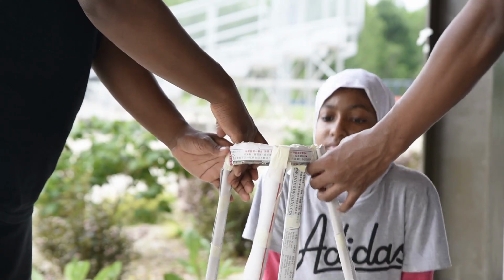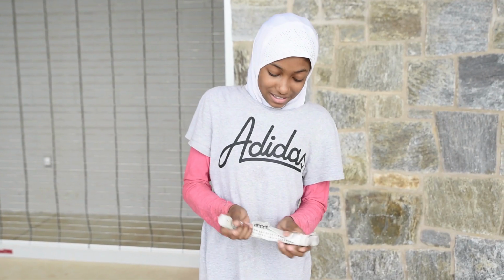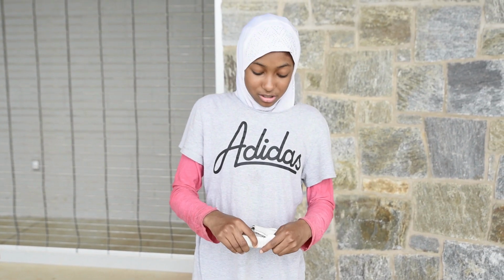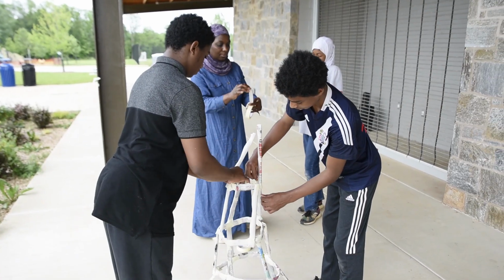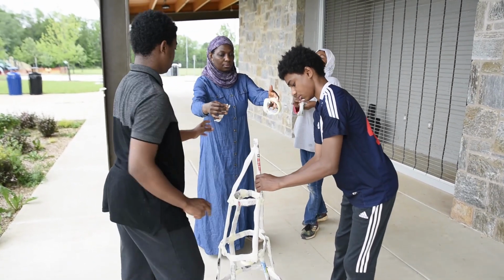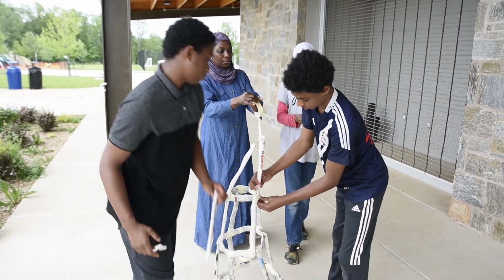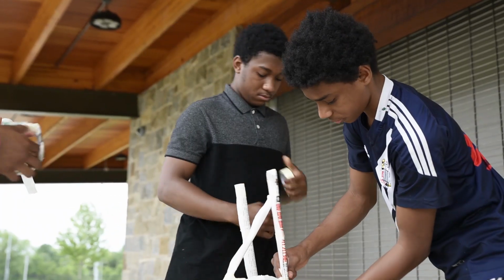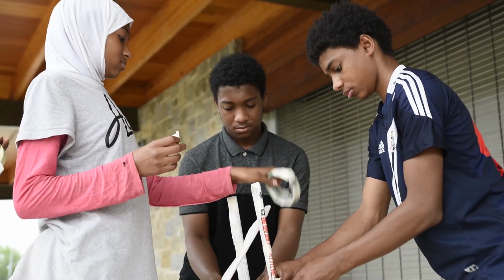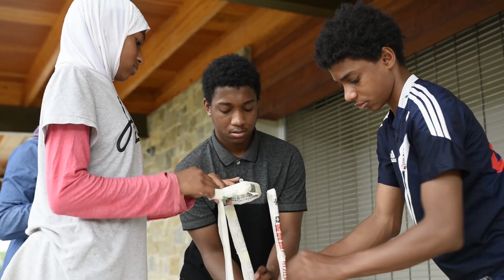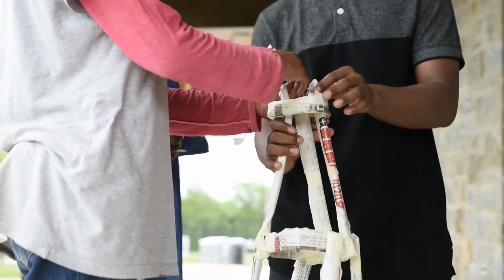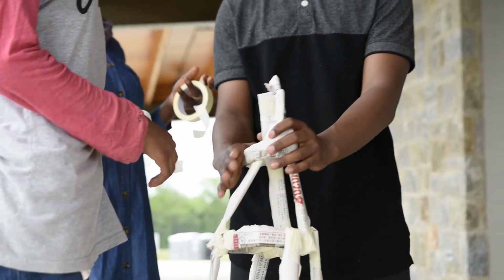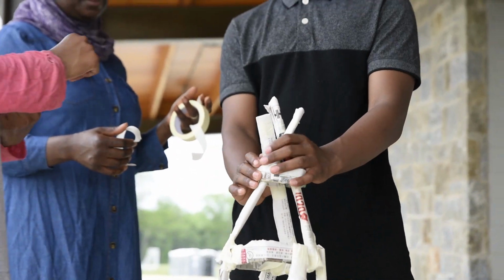So now we're making the last ring to add onto the top of the structure. We're using 1 paper roll. So again, the design process: define the problem, do your research, develop a solution, then design your solution. Once you develop the solution, then you build a prototype, you test it, and then in the end you evaluate.